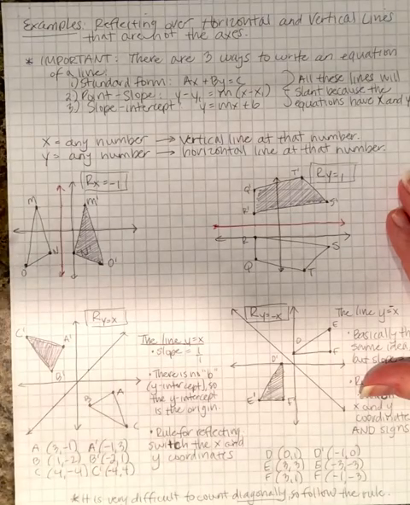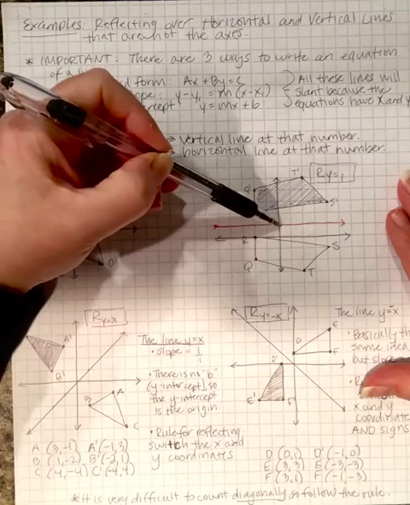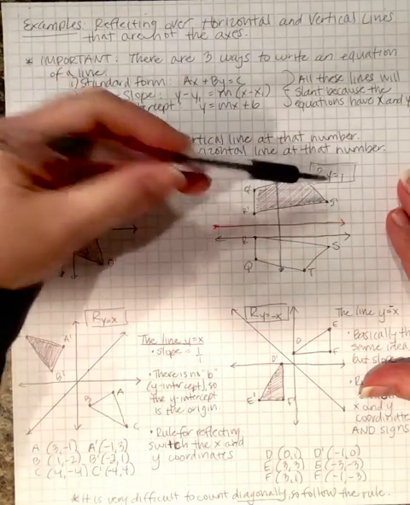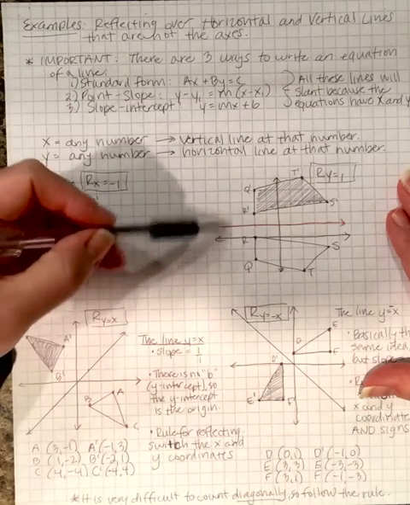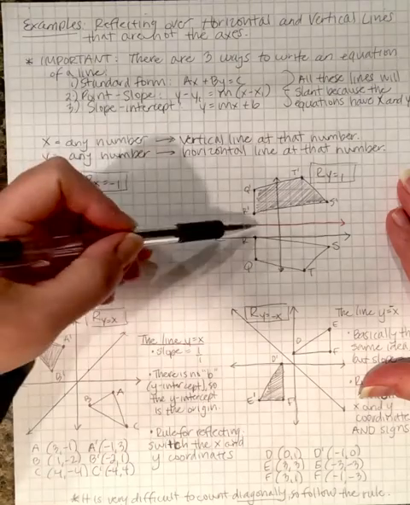Reflecting over a horizontal line works the same way. So if I'm reflecting over y equals 1, here's +1 on the y-axis, but I'm drawing a horizontal line at that point. Because really what that means is no matter what x is, y is still 1. And again, I'm just counting.